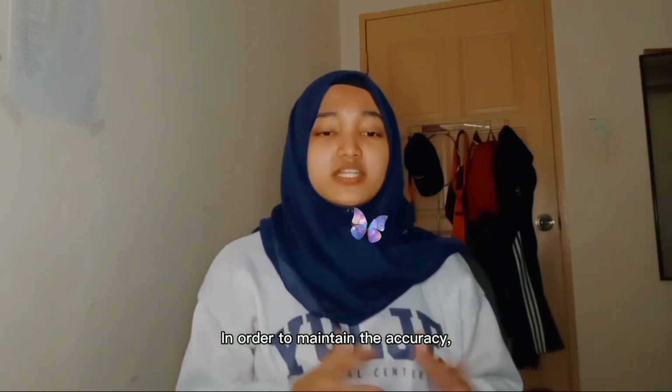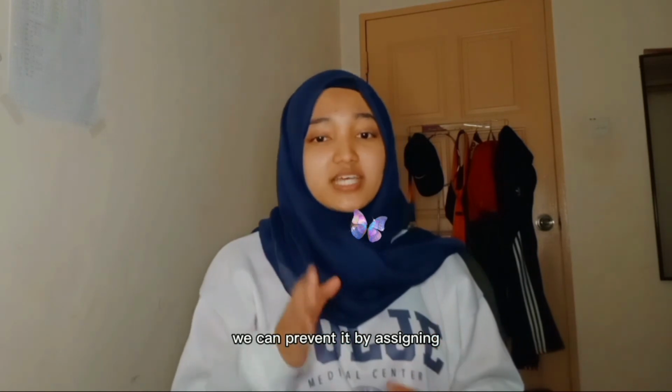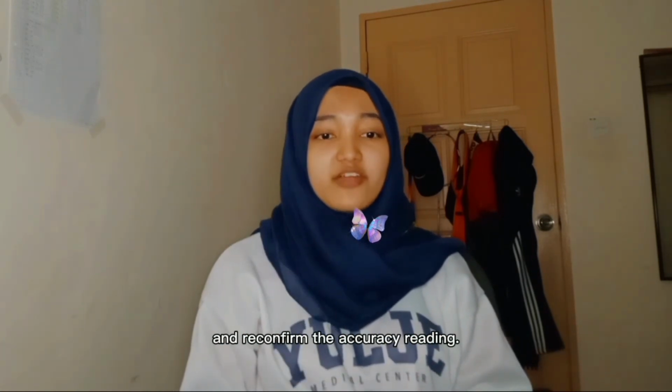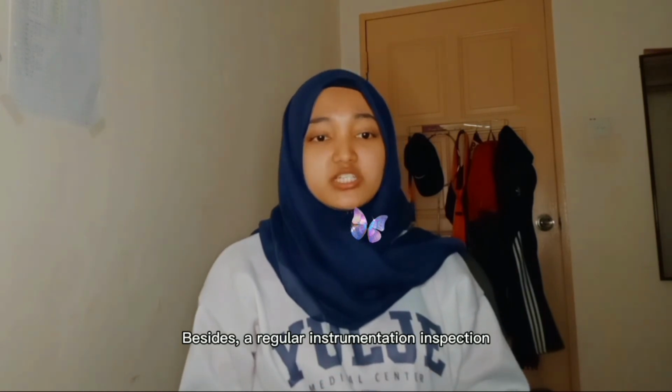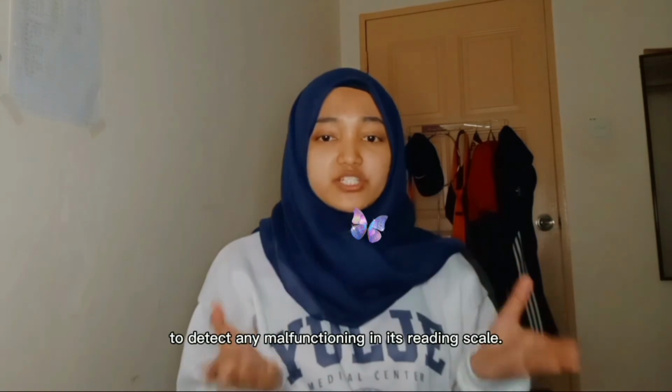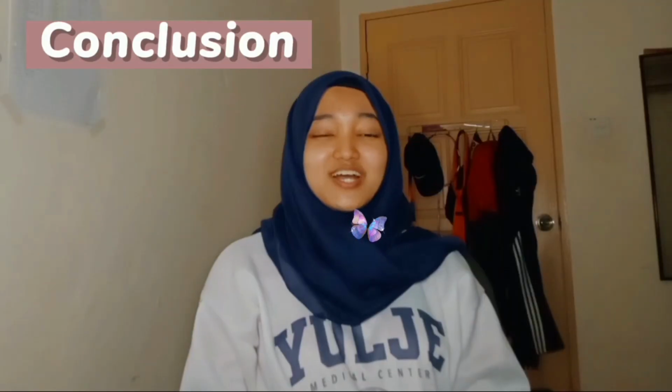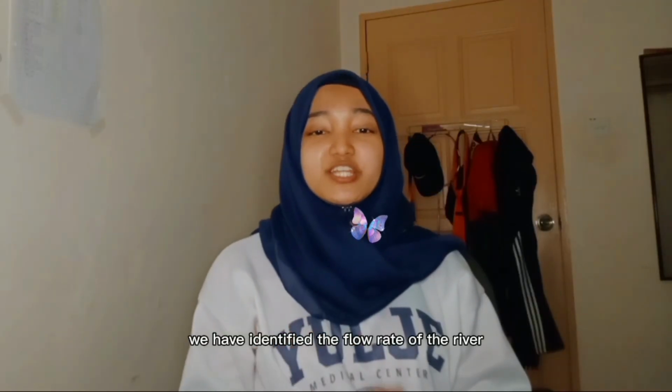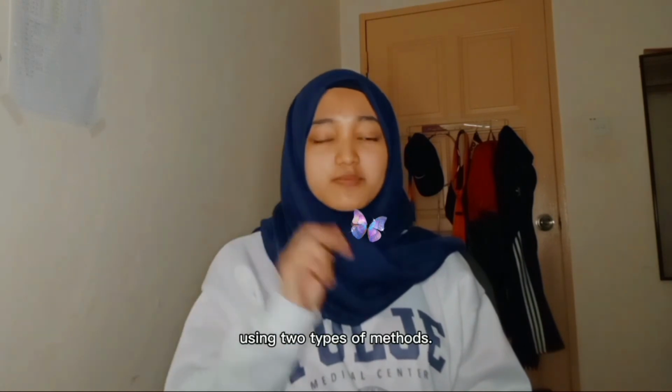In order to maintain the data accuracy, we can prevent it by assigning two people to read the measurement and reconfirm the accuracy of the reading. Besides, a regular inspection of the instrumentation used in this experiment is needed to detect any malfunction in its reading scale. From the experiment, we have identified the flow rate of the river using two types of methods.